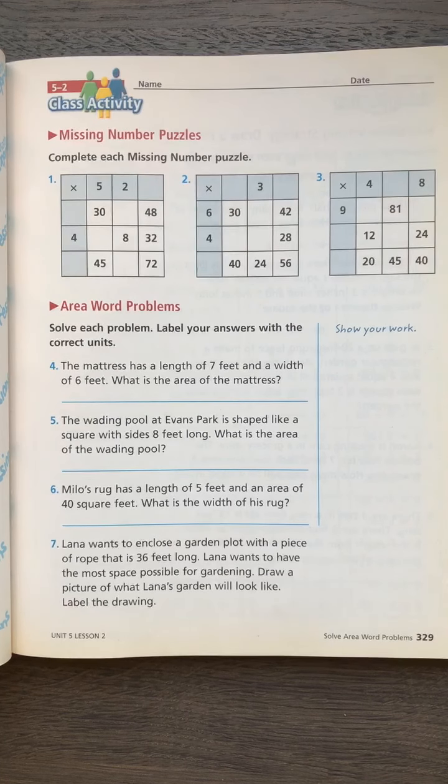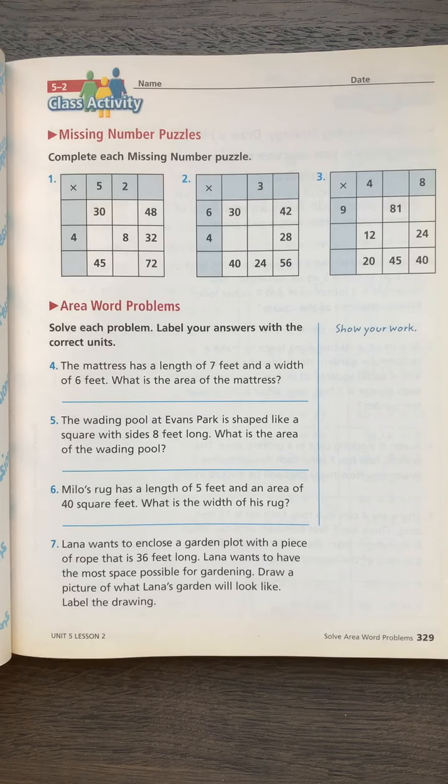Today we are working on Unit 5, Lesson 2 for our lesson. Okay, that will go with homework and remembering 9-2 tomorrow. So today we are focusing on solving area word problems, and these word problems will have to do with real life situations. Okay, so page 329 on your class activity.